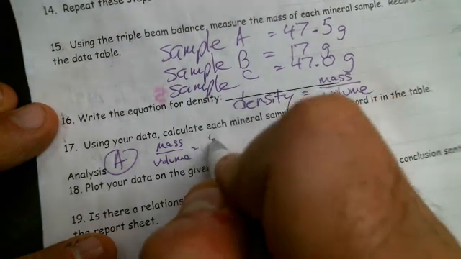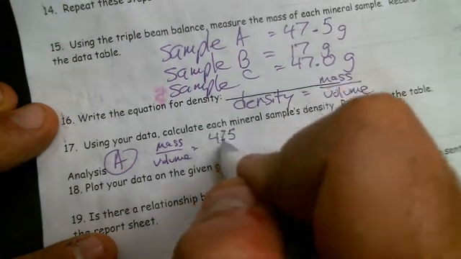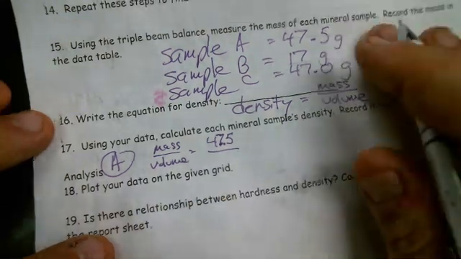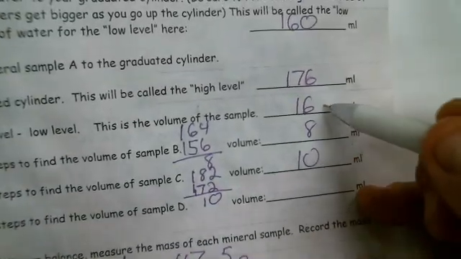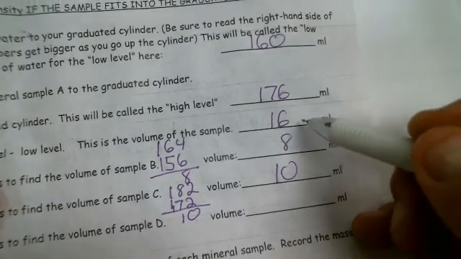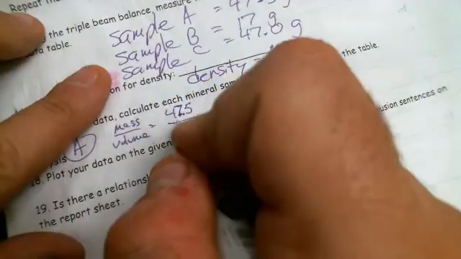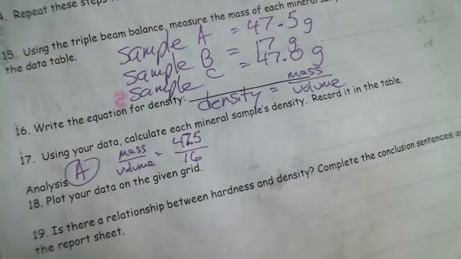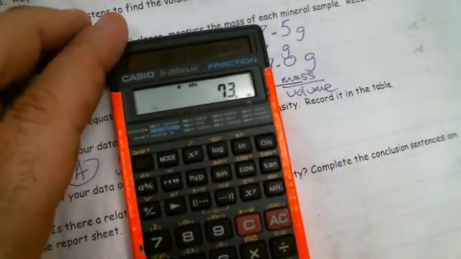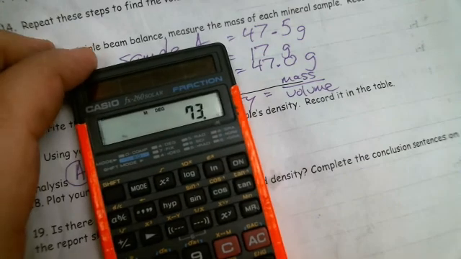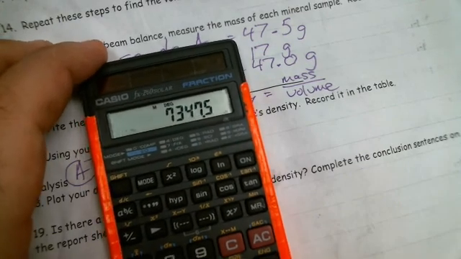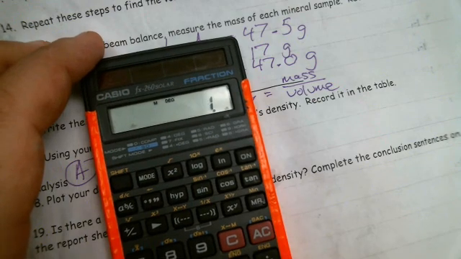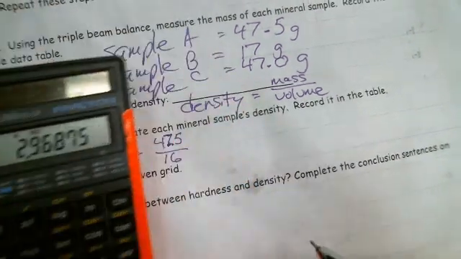The mass is 47.5, and the volume we had up here, the volume for A was 16. So I get my calculator and I divide those things. 47.5 divided by 16, 2.96.